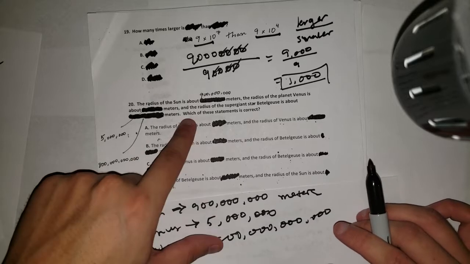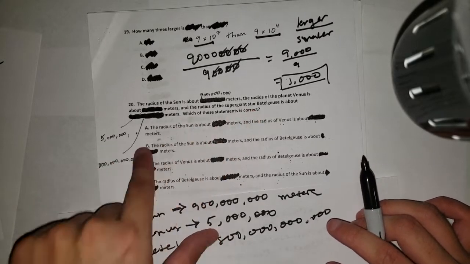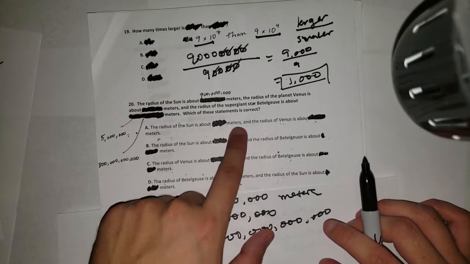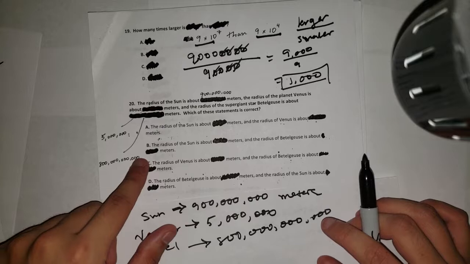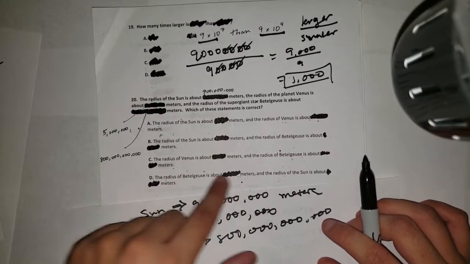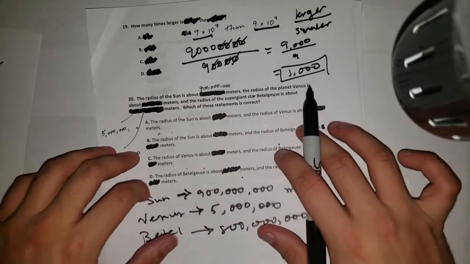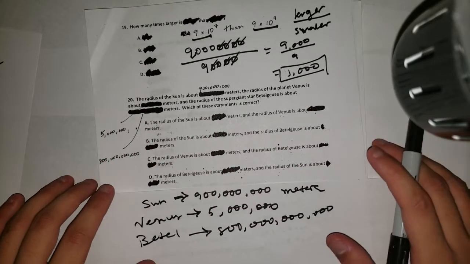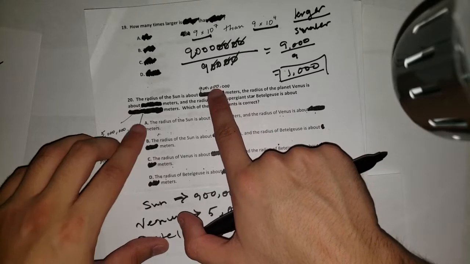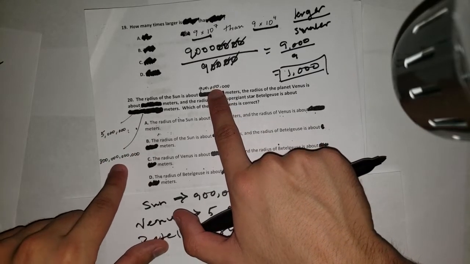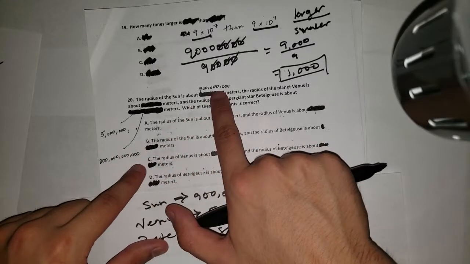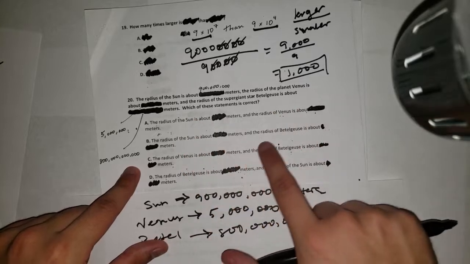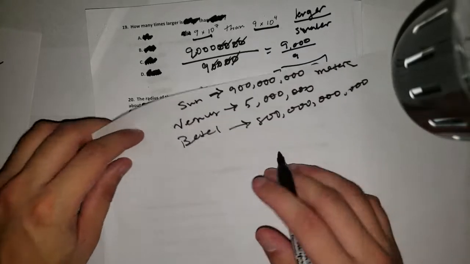And they're asking which of these statements is correct. So we need to go through these and choose the correct statement. The radius of the sun is about blank meters. The radius of Venus is about blank meters. Underneath all these blanks is just a number in scientific notation, the radius of each one. So all you have to do is find what these numbers are in scientific notation, which is very straightforward, and then find the sentence that matches. Let's go ahead and do that real quick.